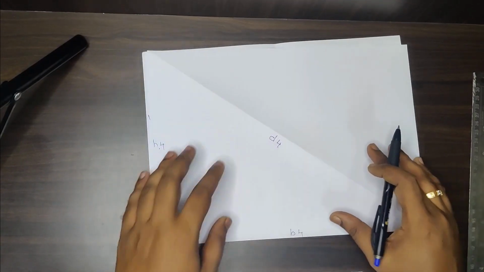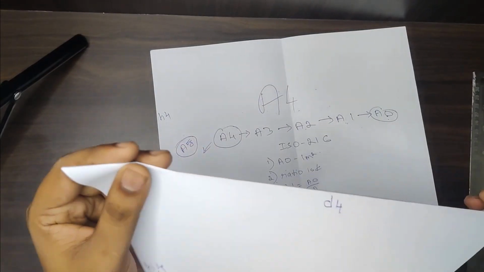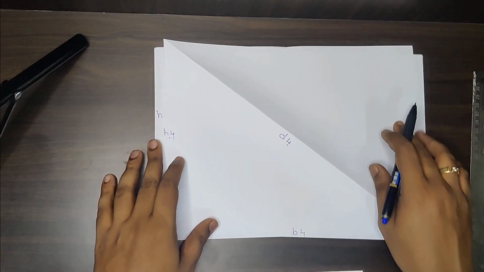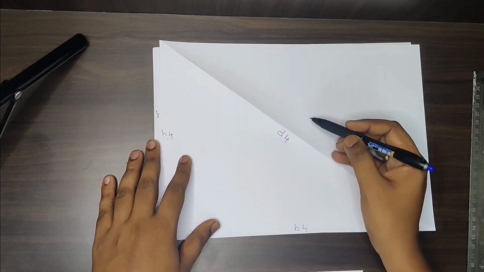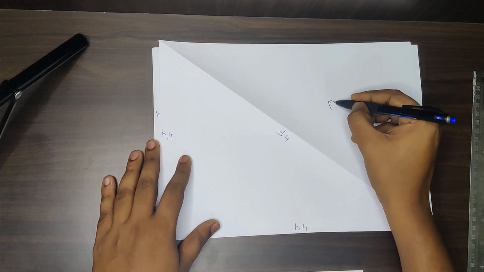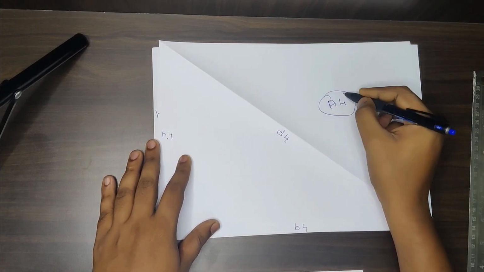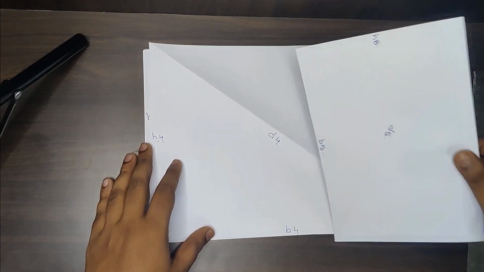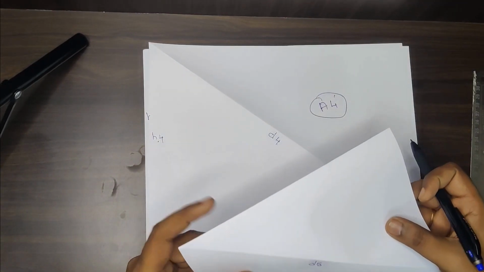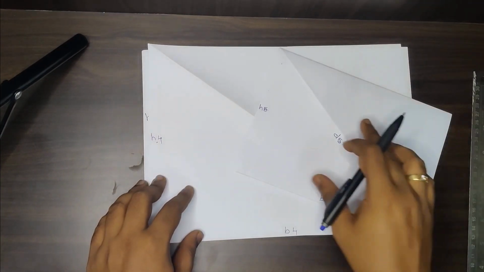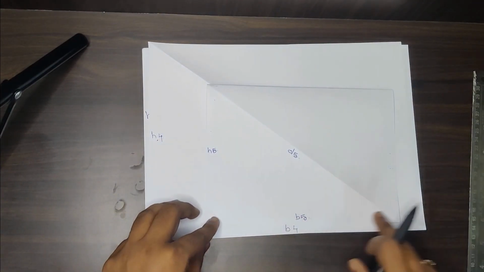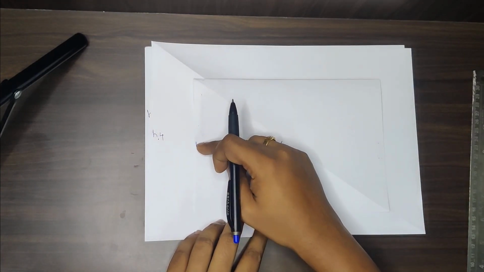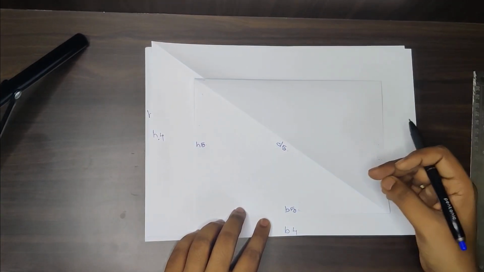And we will also draw a diagonal. We will do this by connecting the opposite corners of this rectangle. And we will call it D. And since it is A4, we will call it D4. So now once we fold the paper into two halves, you would get something similar to this. And to keep our standards, we will rotate this so that the longest side is on the bottom. So this would become your B5, this would become your H5, and this would become your D5.